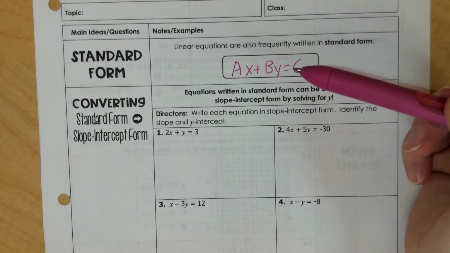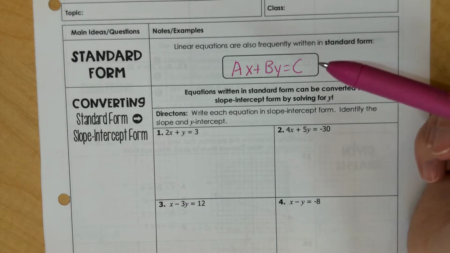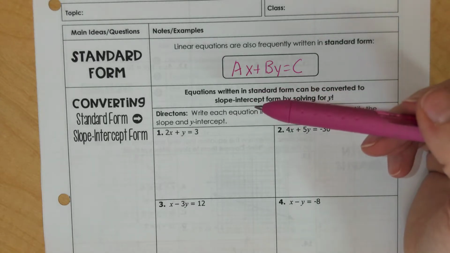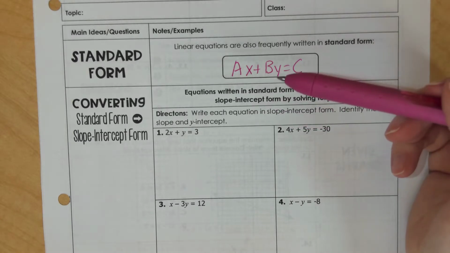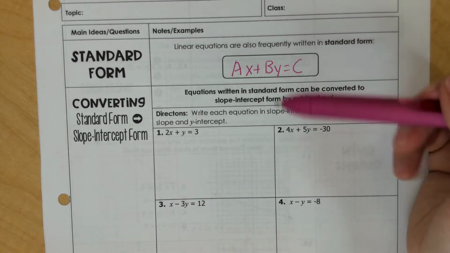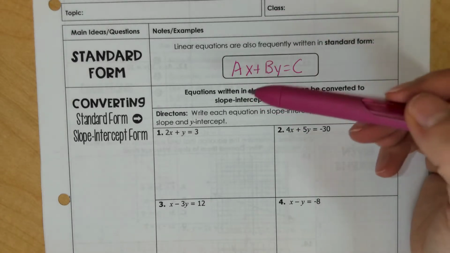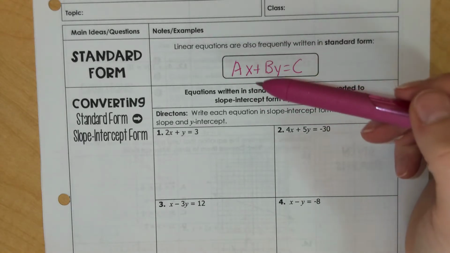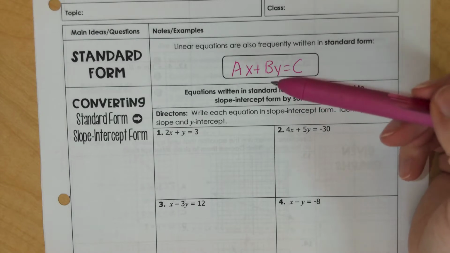A lot of times though, when we work with standard form, it's easier just to convert it into slope-intercept, because a lot of times what we're looking for is to be able to quickly graph something, or to find an initial value, or to find the rate of change, and that's all easier done in slope-intercept form. So while we do see standard form quite often, a lot of times we have to convert it.